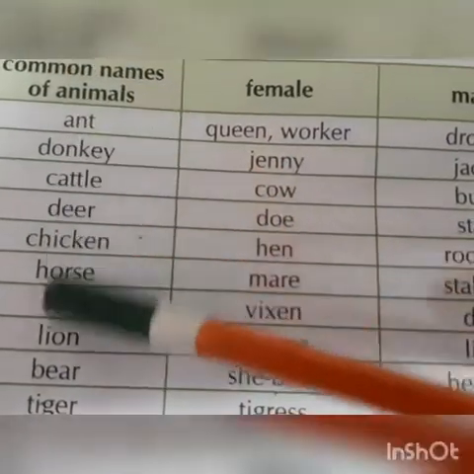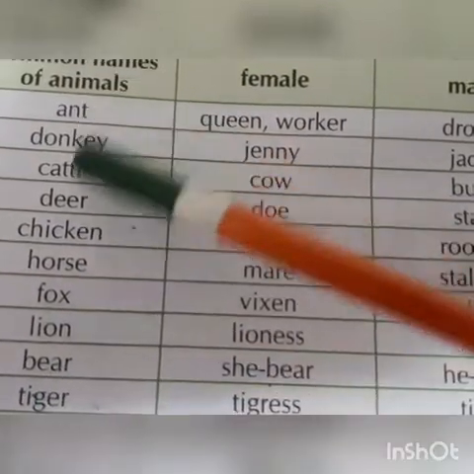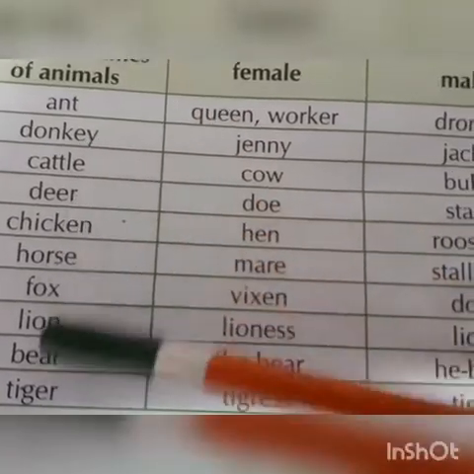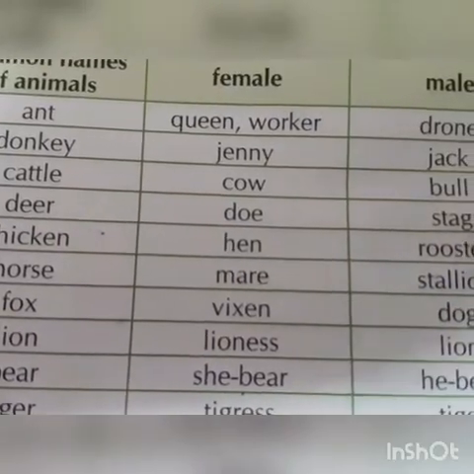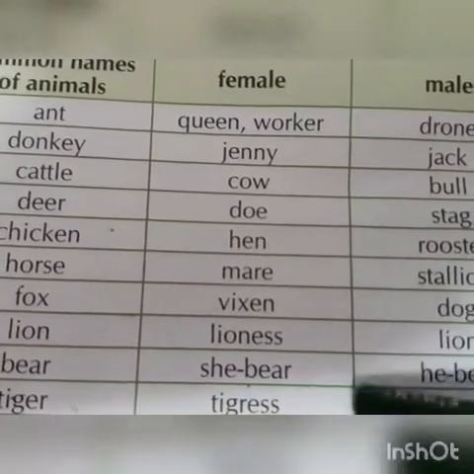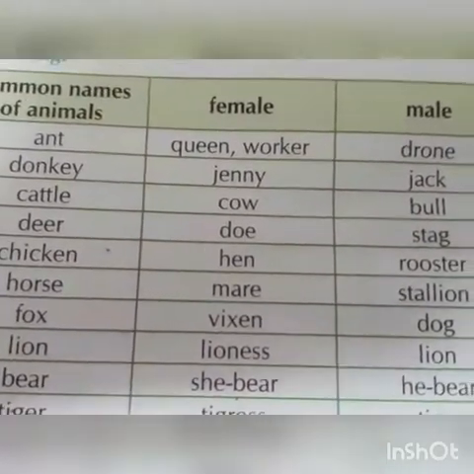But the common names when we call out, this is the common name, मेल या फीमेल दोनों को ही हम आइडेंटिफाई करते हैं. लेकिन जब हम इसका किसी का स्पेसिफिक नेम लेते हैं, then we come to know whether it is a male or a female. So on page number 29, it's a small exercise.